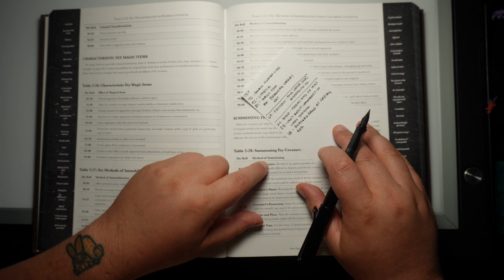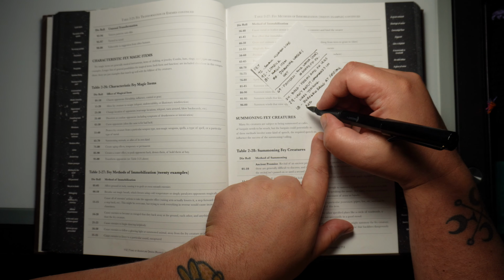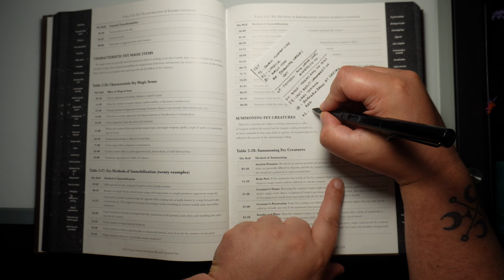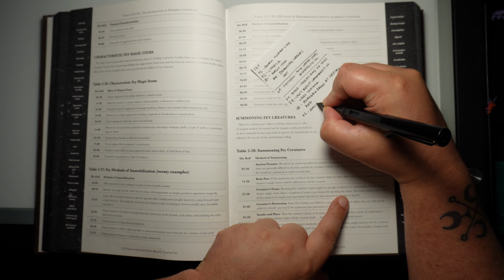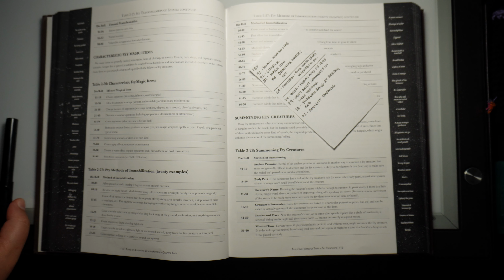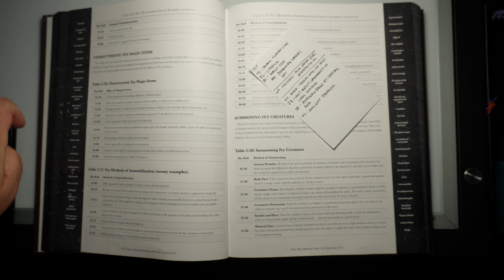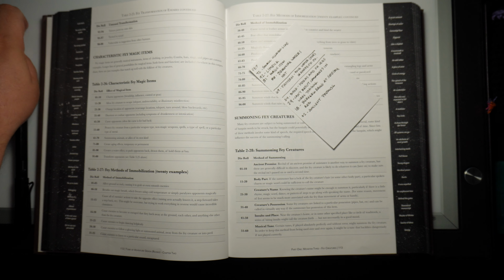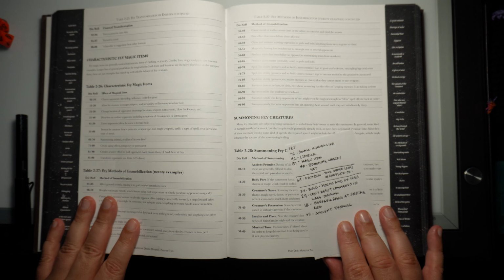And I rolled a 2. An Ancient Promise. Recital of an ancient promise of assistance is another way to summon a fey creature. That these are generally difficult to discover, and the fey creature is likely to do whatever it can later on to make sure the recital isn't passed on or used a second time. Interesting. I like that. All right, cool.